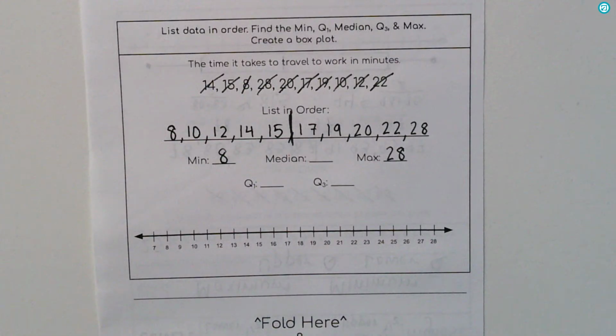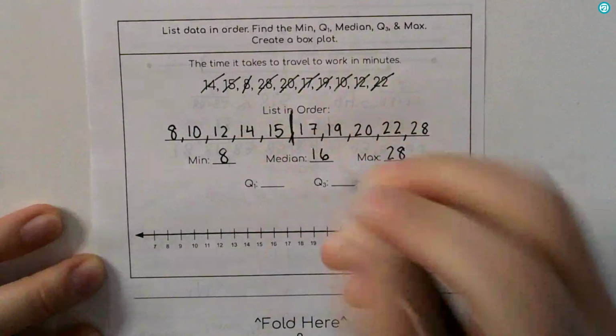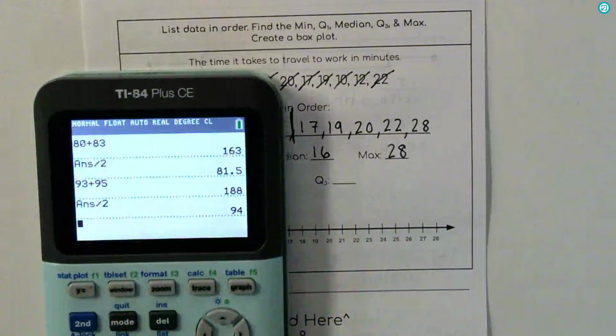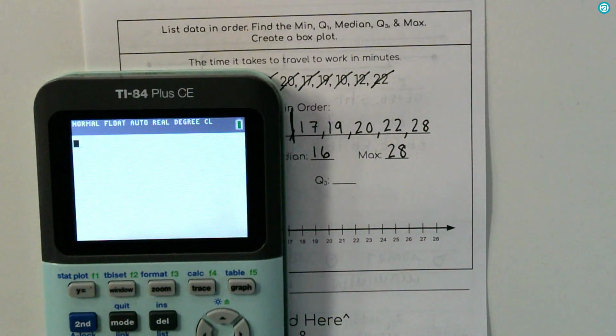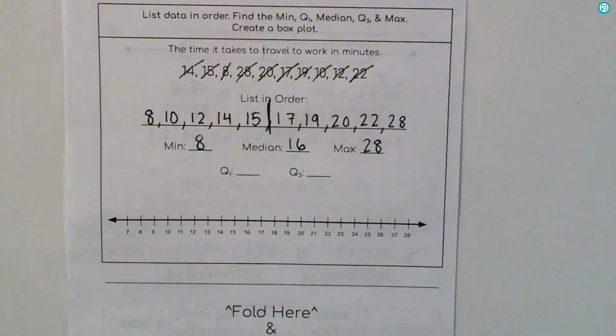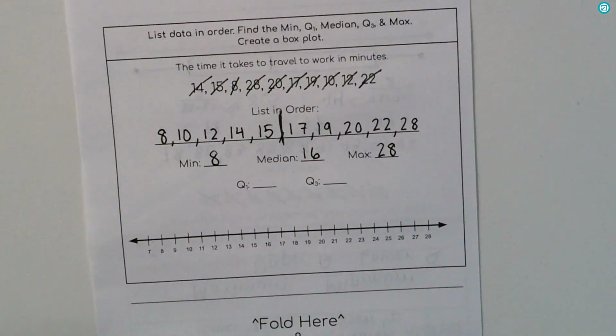What's halfway between 15 and 17? 16. Okay, if you needed to, you could add them together and divide by 2. When you add them together and divide by 2, make sure you're adding them together, hitting enter, and then dividing by 2. Because if I just do 15 plus 17 divided by 2, that only divides the 17 by 2. And 23.5 is not between 15 and 17, okay? So if you get something that doesn't make sense, pause and turn your brain on. Any questions at the moment?